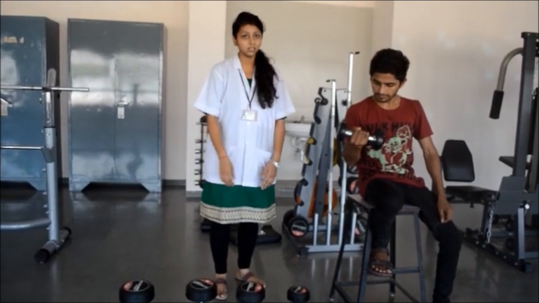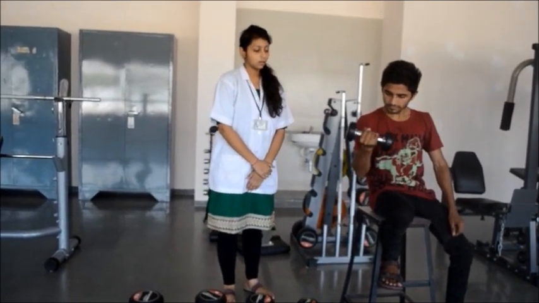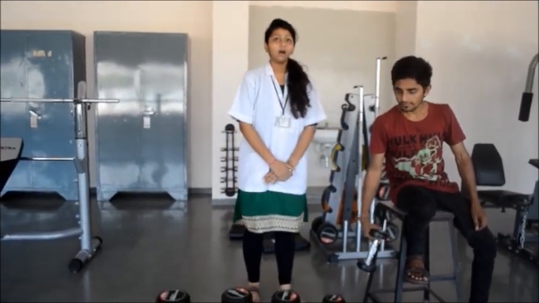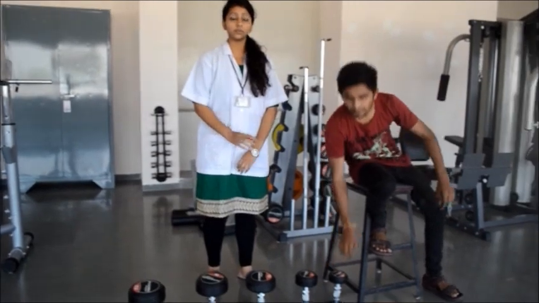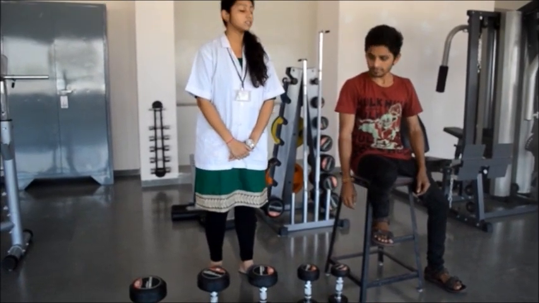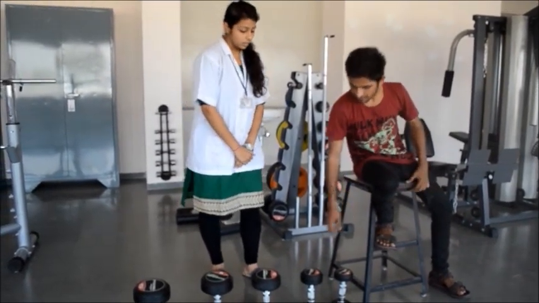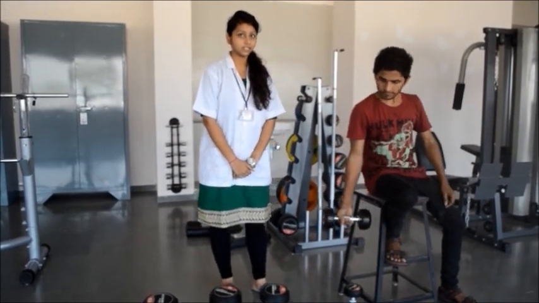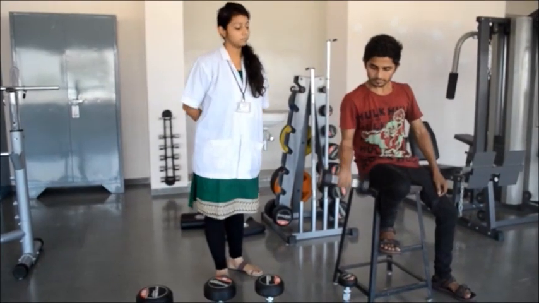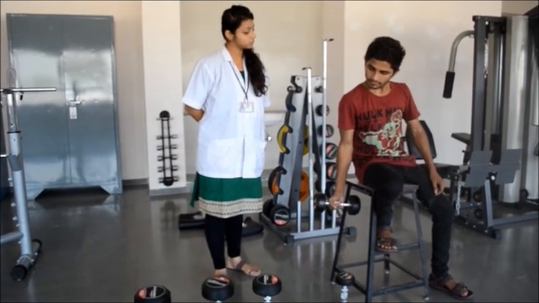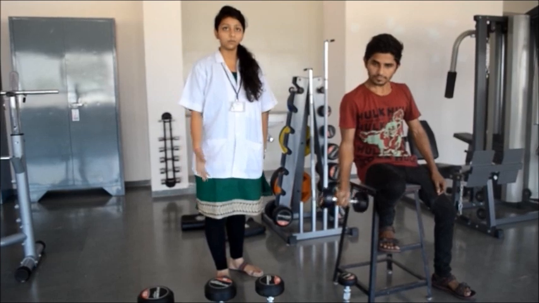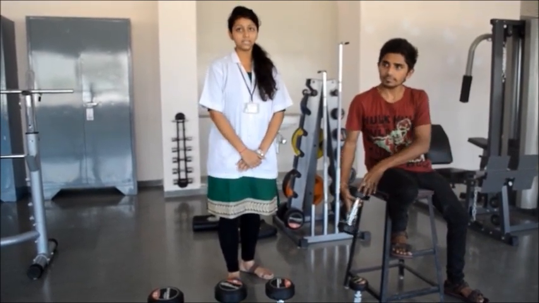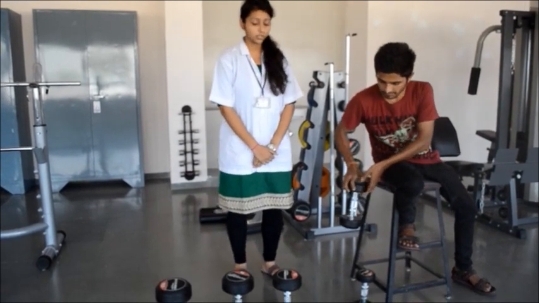For biceps curls, the patient is able to do with 2.5 kgs more than one time, so it's not 1 RM of the patient. Would increase the load, that is with 5 kgs. So here also he is able to do with 5 kgs for 3 to 4 times and more than that. So that is also not 1 RM for the patient.